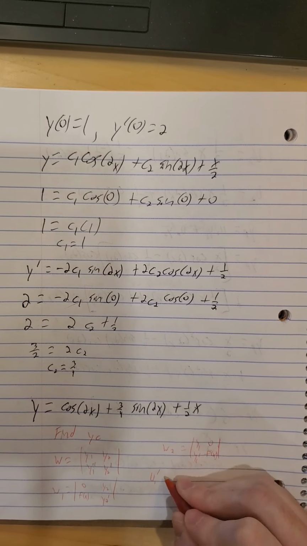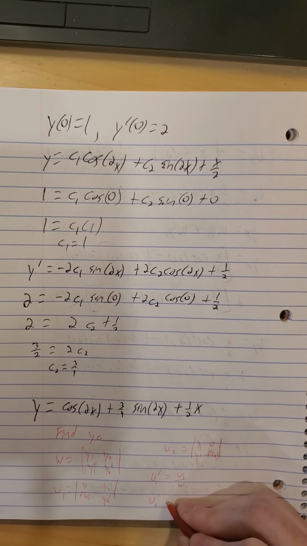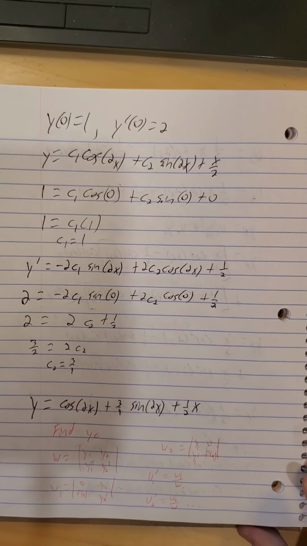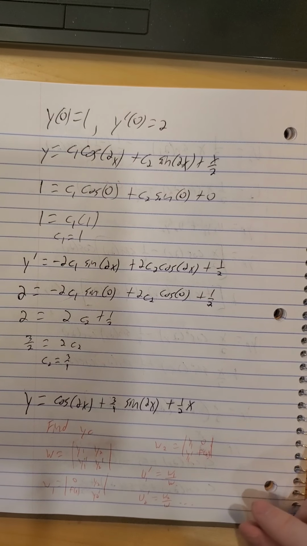So u prime 1 is w1 over w, u prime 2 is w2 over w, and you can solve it from there. So that's our general flow of the problem.